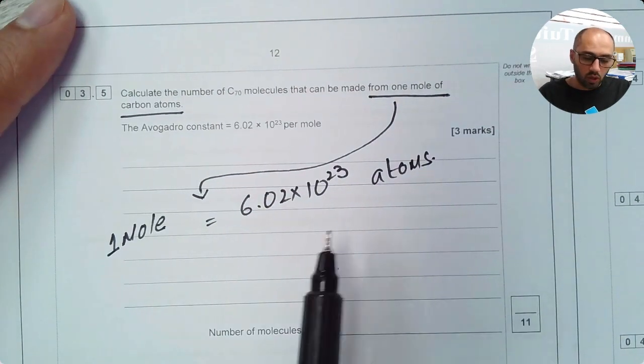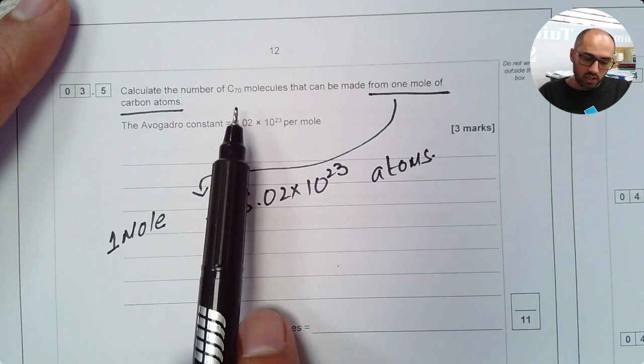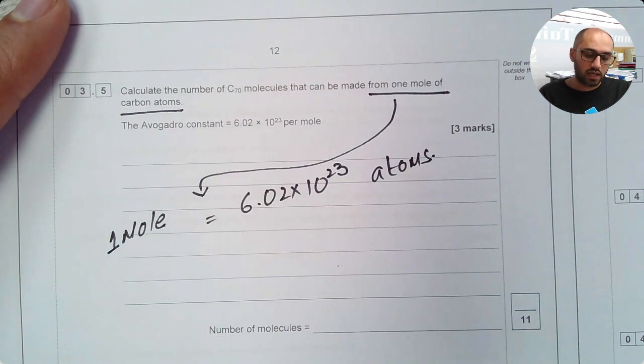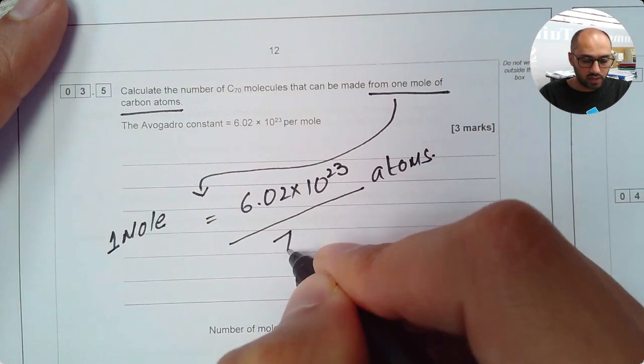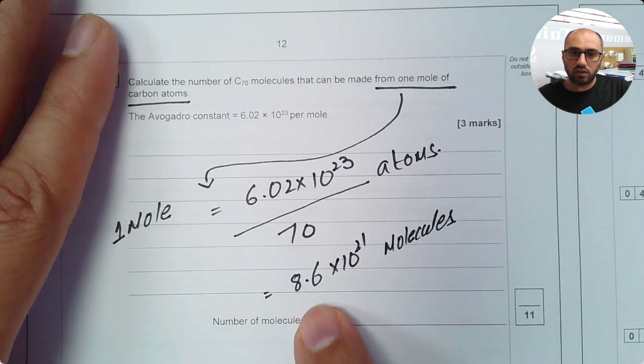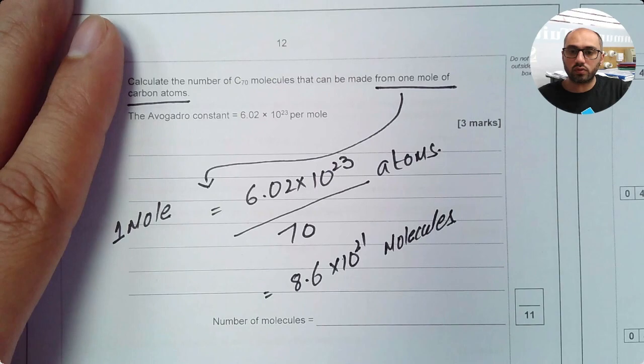Now, we need to make molecules out of it. And we know that each molecule has 70 carbon atoms. So all I'll do is divide this by 70. We'll end up with a value which is 8.6 times 10 to the power of 21 molecules.